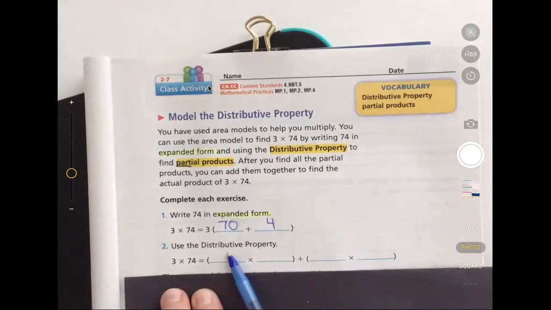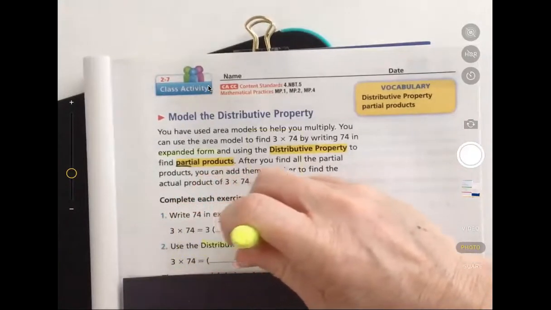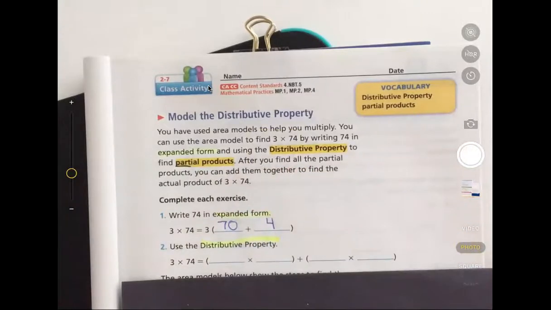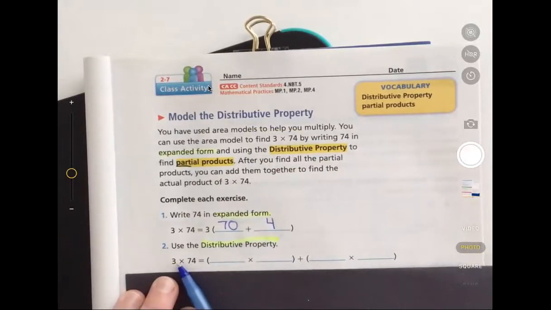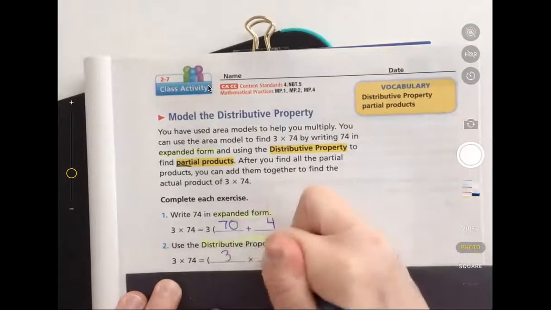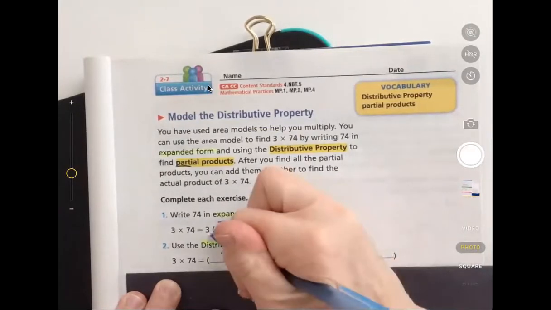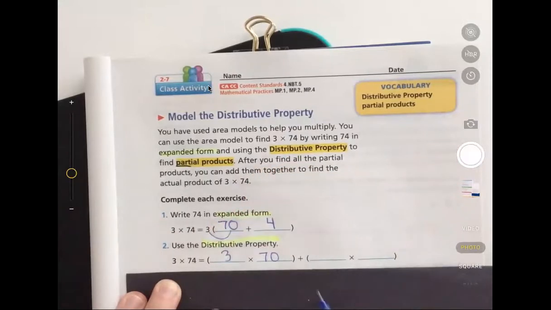Now we're going to use the distributive property. So this is part 2. Okay? This is just doing it without our area model drawing. So now we're just using numbers. So now we're thinking about this equation still, 3 times 74. But we're saying 3 times 70, I should use this 3, excuse me. 3 times 70, so let's write that in, right? So it's basically doing this plus 3 times 4.